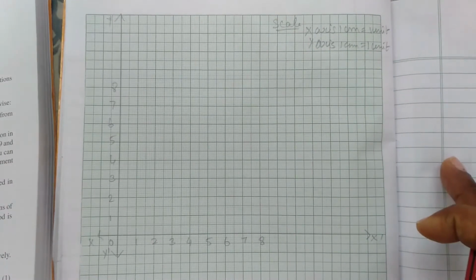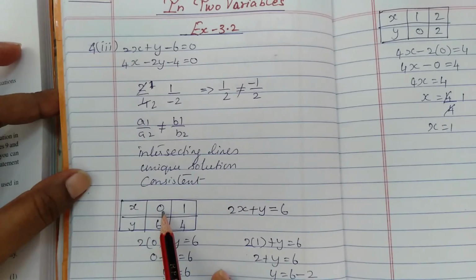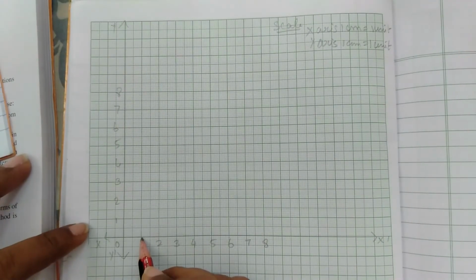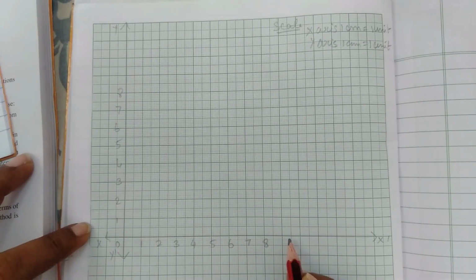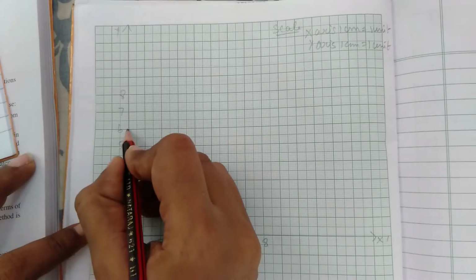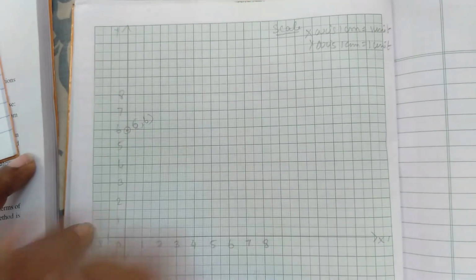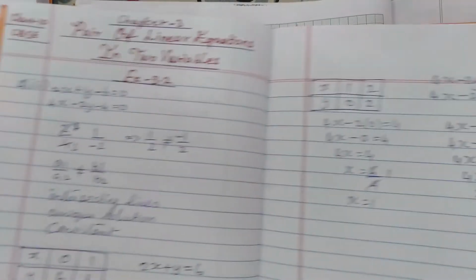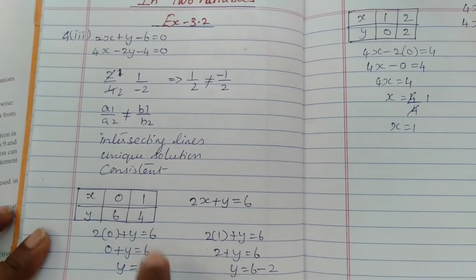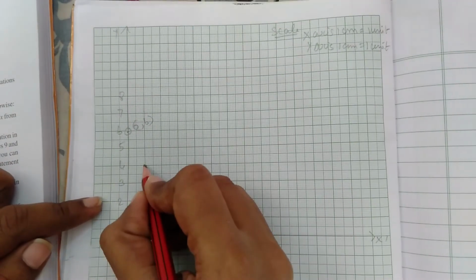Now let's mark the points. First, for the first equation, x is 0 and y is 6. So x0 means I cannot move it to the right hand side. Y, I can take only y. So here it is 0 and 6. Then x is 1, y is 4. Here it is.